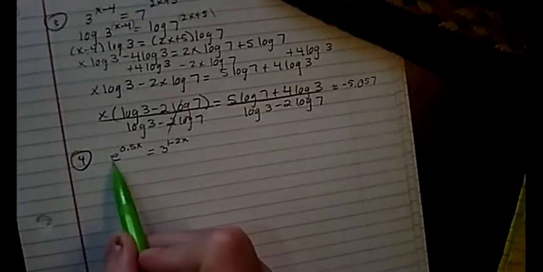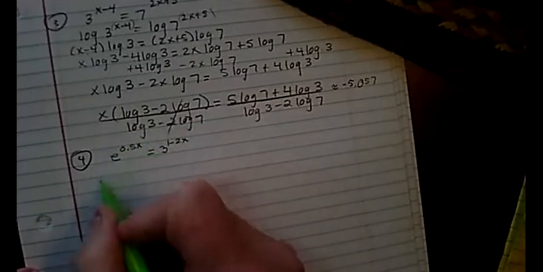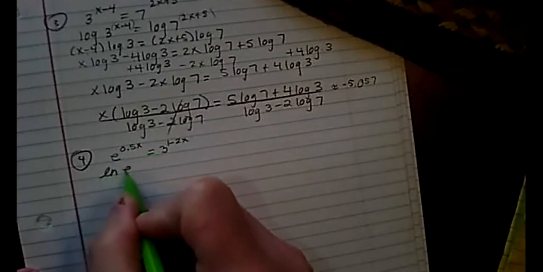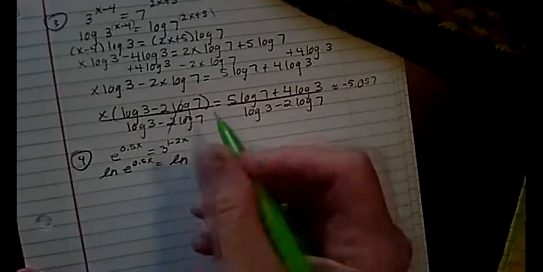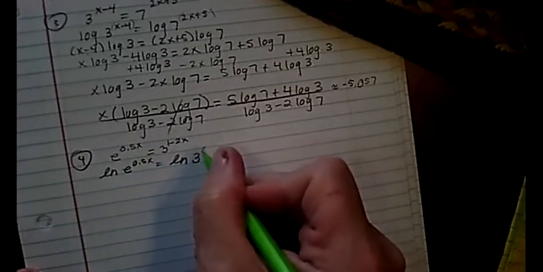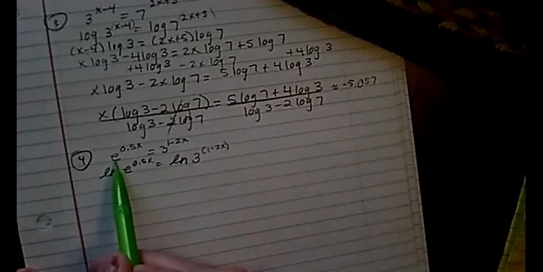All right, so it's the same thing, the only thing that's different on here is if you notice, we're dealing with an e, and that means we're working with our natural logarithm. So instead of using log, we're going to use ln, okay, the natural log. So we'll just put a natural log in front of both of these. So we have natural log, ln, 3, just like we did with the log. And how I know to use natural log is because I have an e.